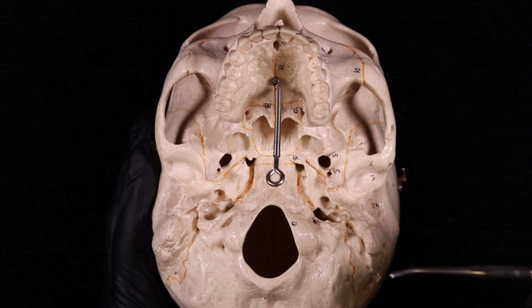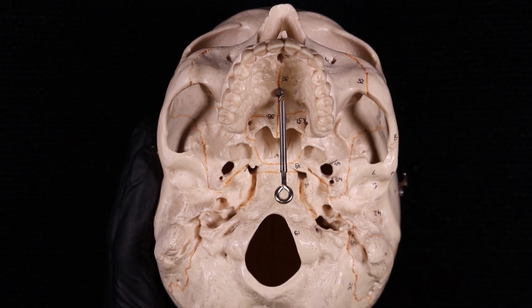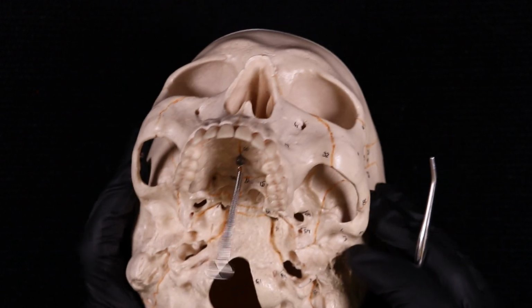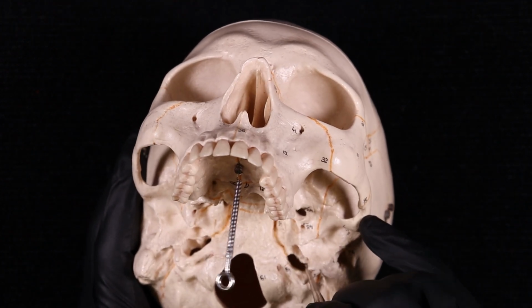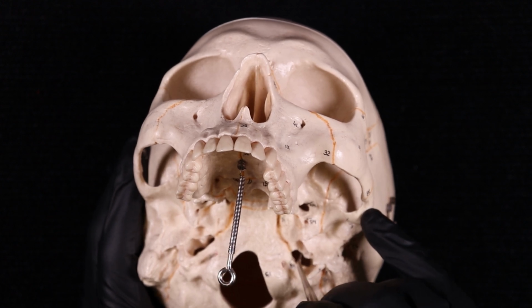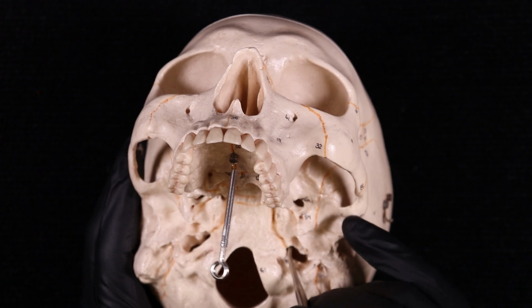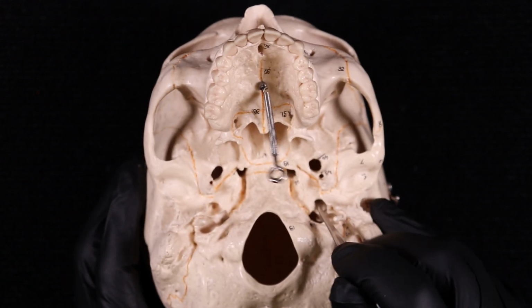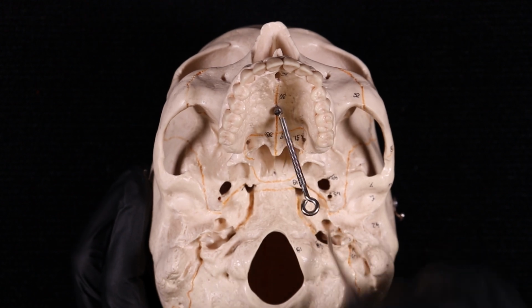So foramen means hole, magnum means large. This is the large hole in the base of the skull. Now, if we move just a little bit anterior, we can see here the jugular foramen. That's your jugular foramen. So you have your foramen magnum, here you have your jugular foramen, and then here you will see the carotid canal. So this is your carotid canal here.